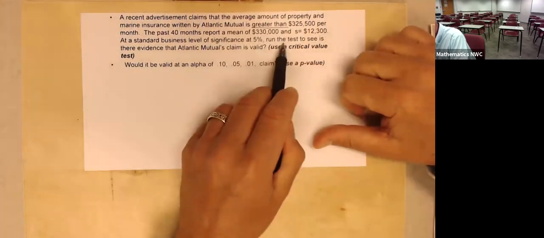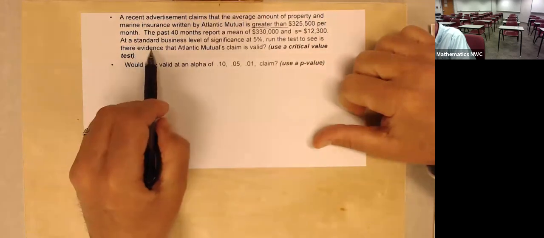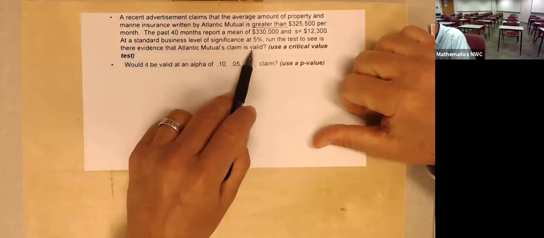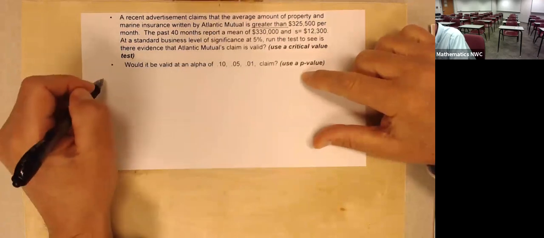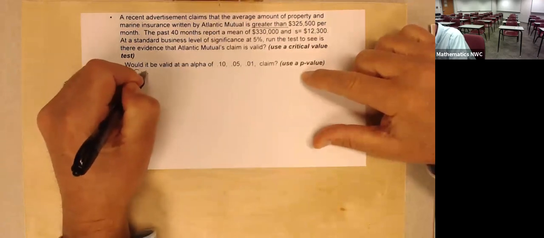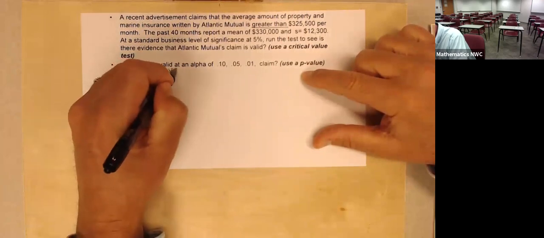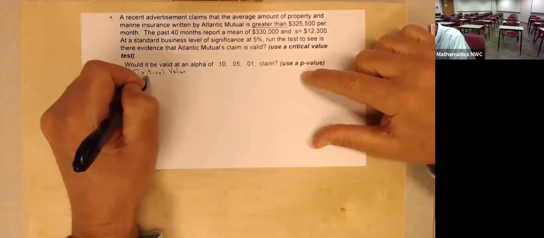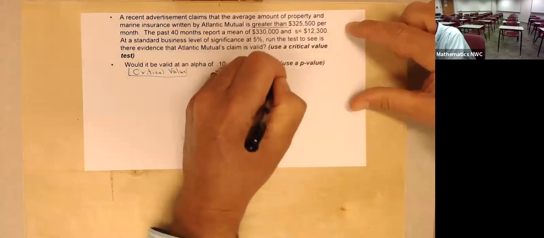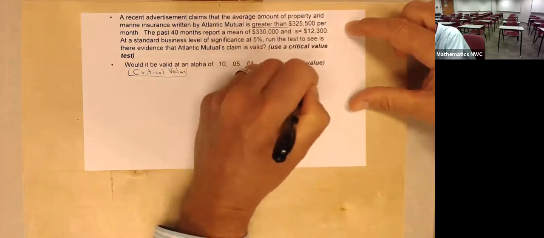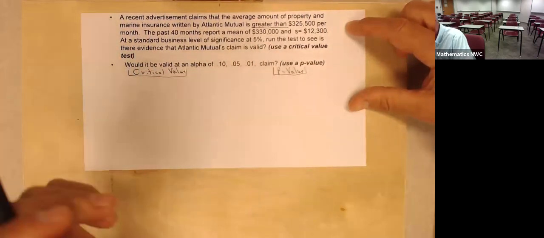We want to run the test to see if there's evidence that the claim is valid. We're not trying to refute the claim, we're trying to support it. So, again, I have my critical value test, and I have a p-value test. On your assignment, you will be asked to do just one or the other.